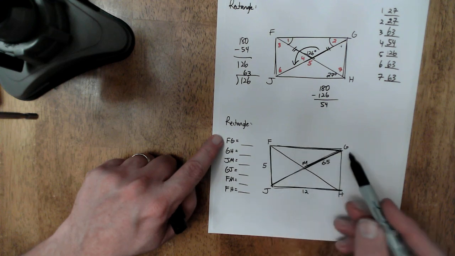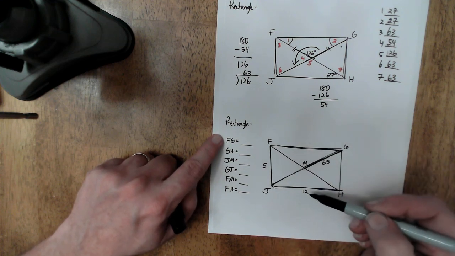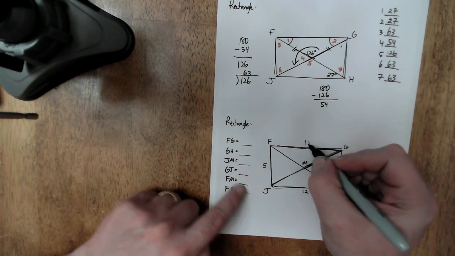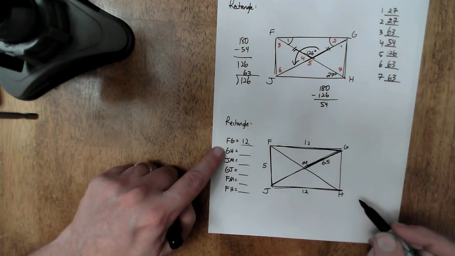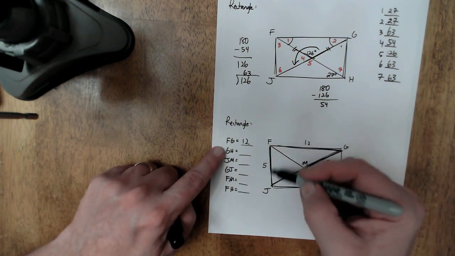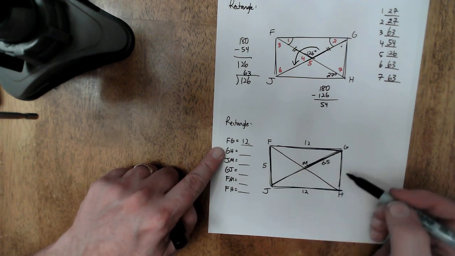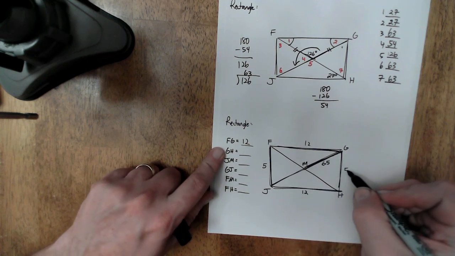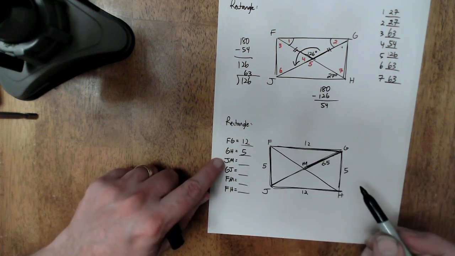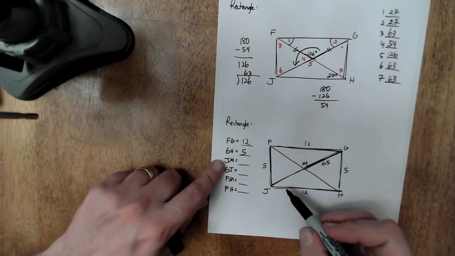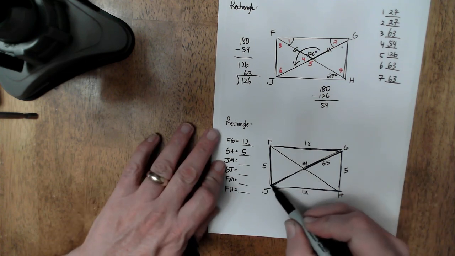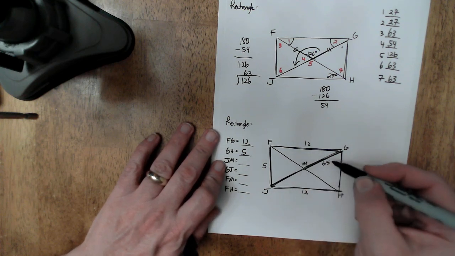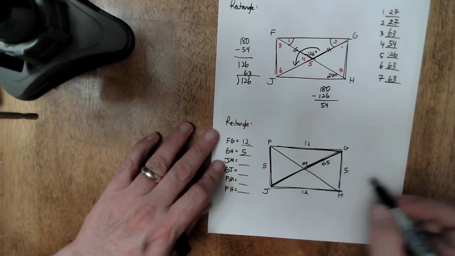FG is up here. They're opposite sides, which means they're going to be congruent and parallel. So I already know that that's 12. So FG equals 12. GH is across here. Same relationship between these two as exists between these two. So this is going to be the same. It's going to be 5. All right, JM. Now JM goes from the corner halfway. It's a half diagonal. All 4 of these half diagonals are going to be the same measurement. So I know that JM is 6.5.